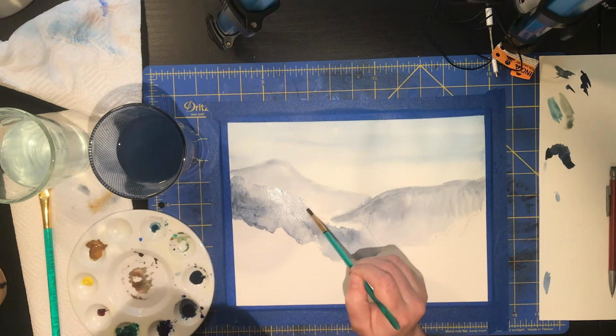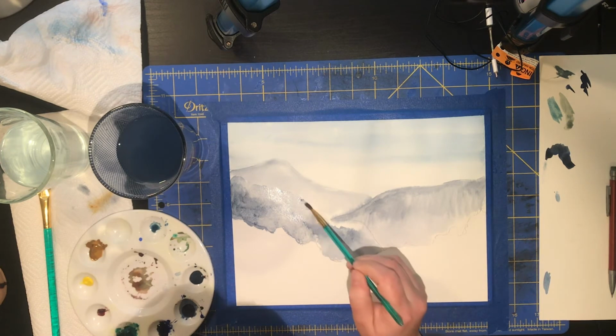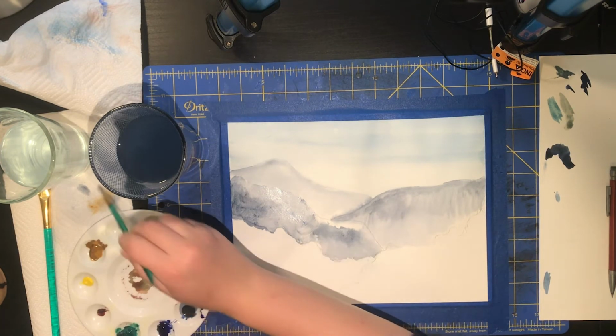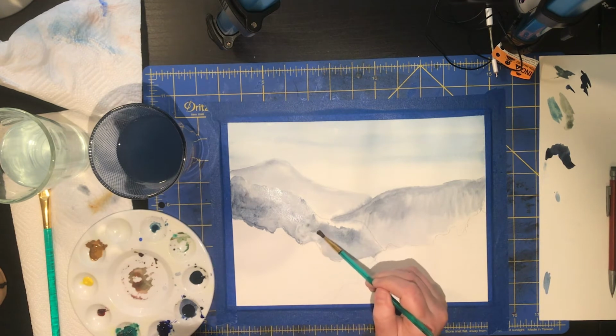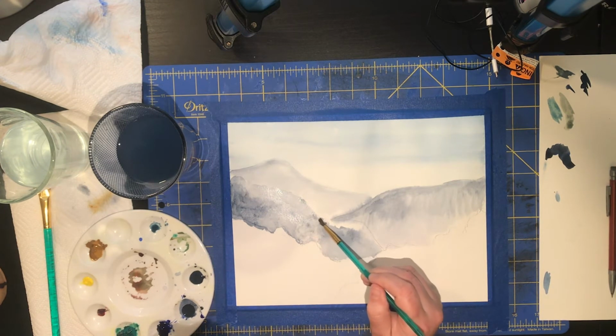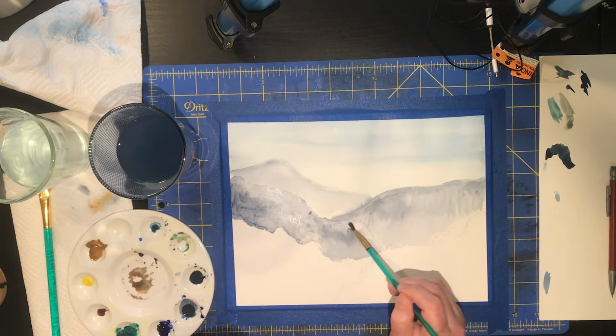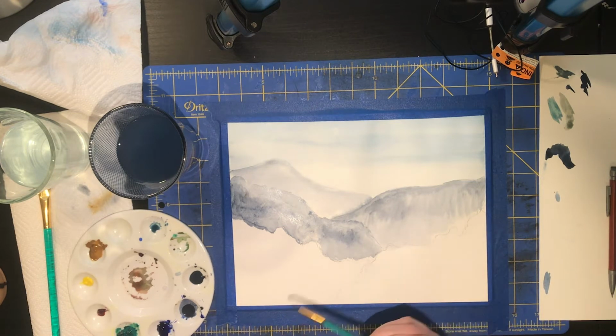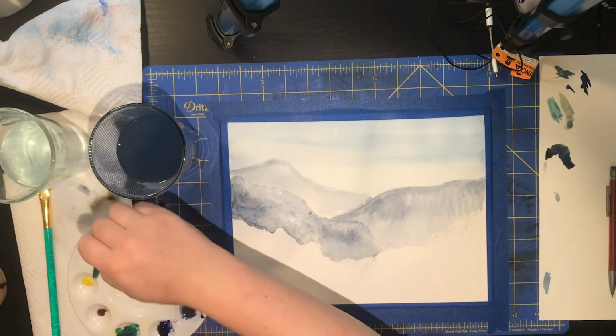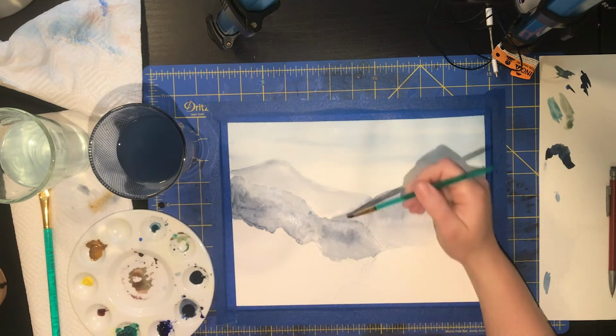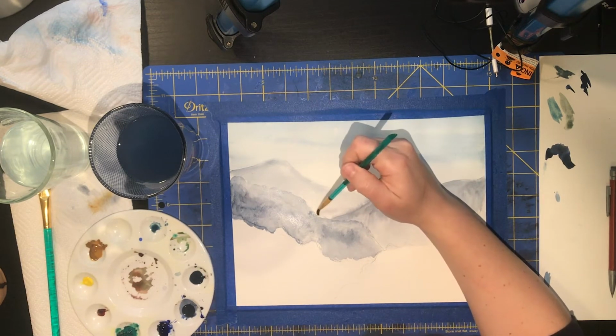And I'm trying to prevent water lines from where it's starting to pool right here. I'm kind of picking that up and working it, blending that water out. All right, now that's probably fine for a first layer. That's good to sit there.